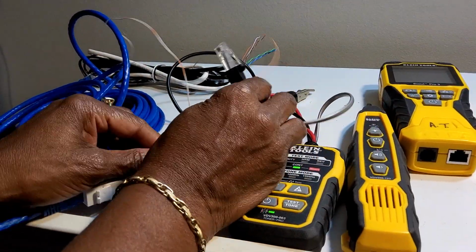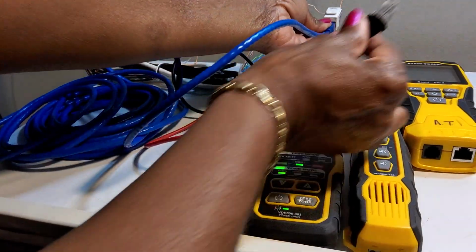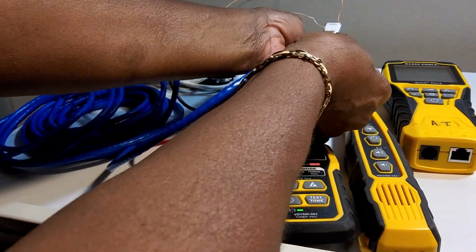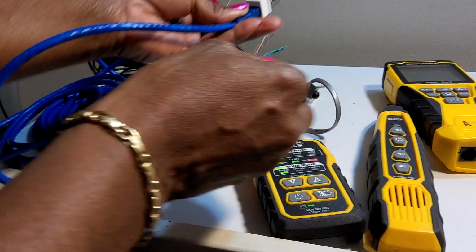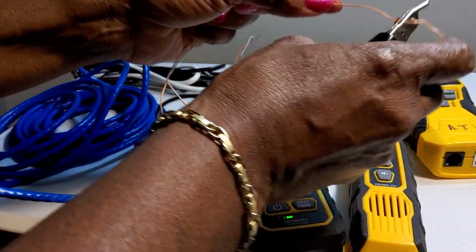If you had the situation where this was in a wall, then you would be able to plug it in there to generate a tone. But for these purposes, this is how I use my tool.